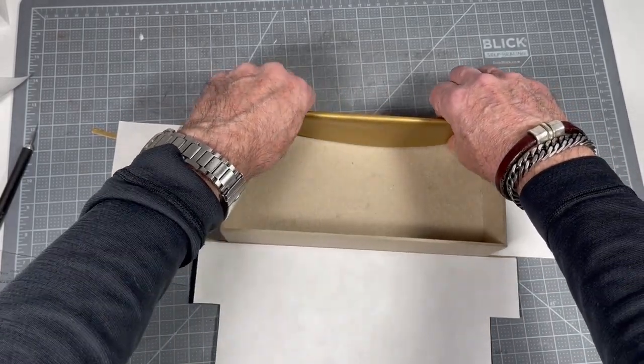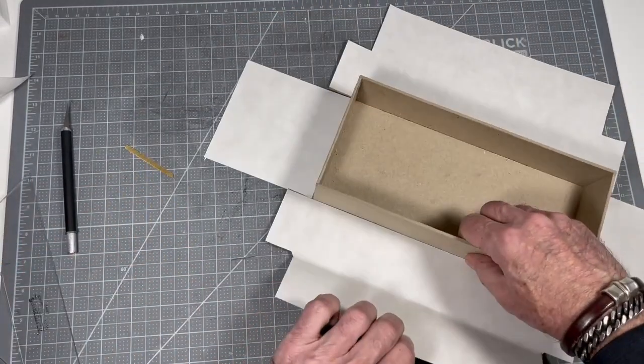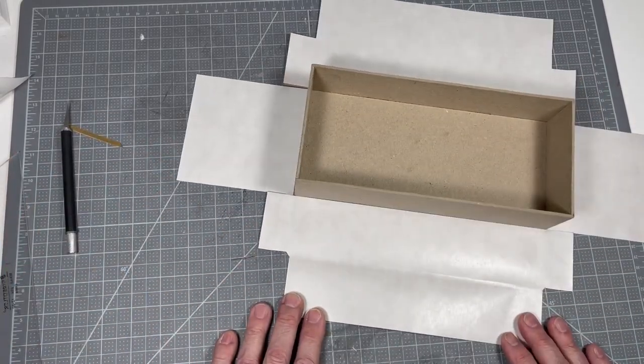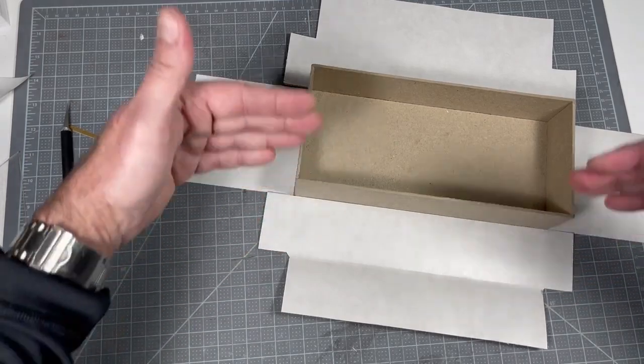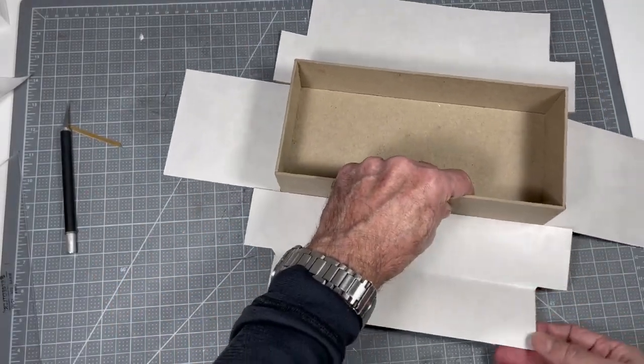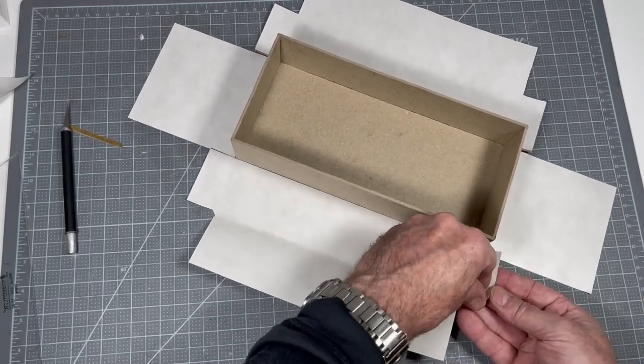Ooh, it looks like this is going to make it. Okay, so I added extra, but it's almost not enough. Okay, so this is ready to be pulled up. Go to the inside, and then I'm going to wrap these two corners around that part. So this is ready to go. Let's see if I can get this off.